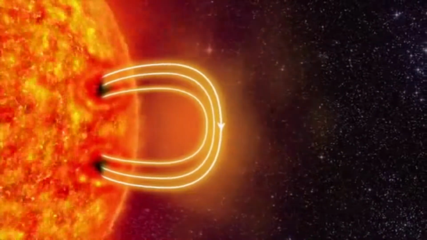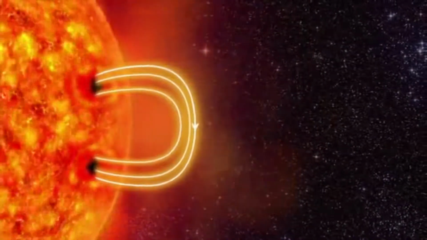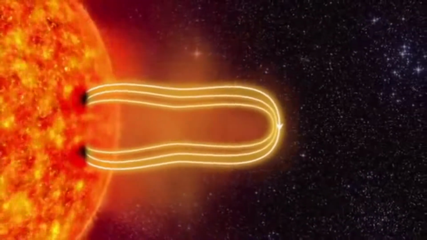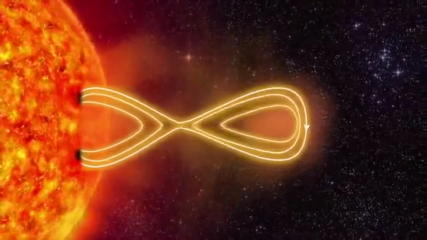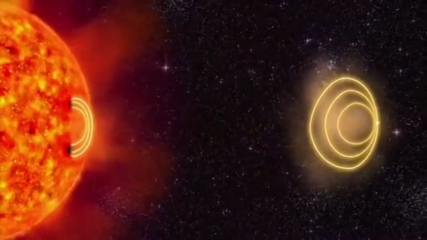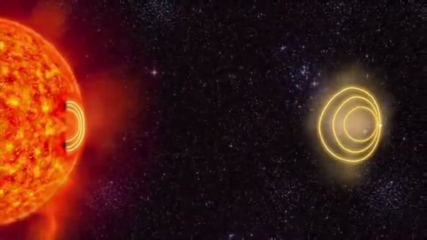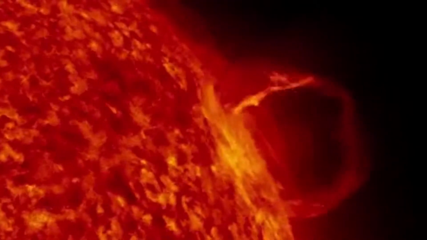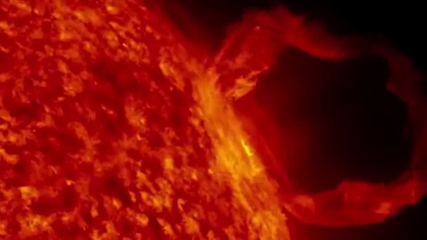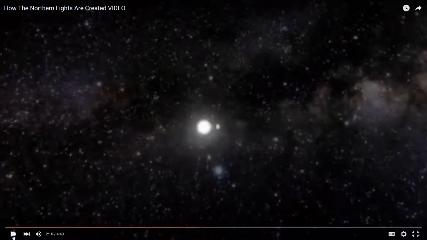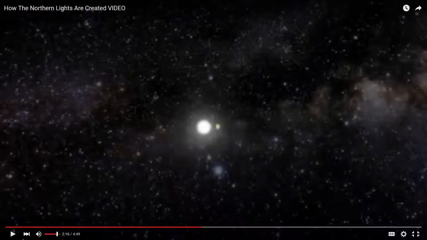The plasma drags the magnetic field further outwards. The magnetic field stretches and twists like a rubber band, and then the rubber band breaks. Several billion tons of plasma is hurled out from the Sun. This is called a solar storm. Coronal mass ejection, CME.